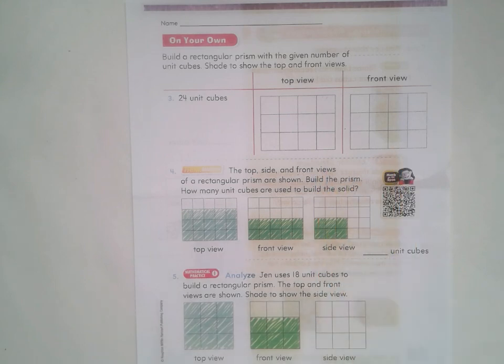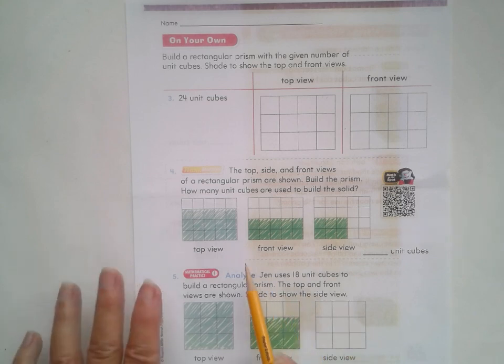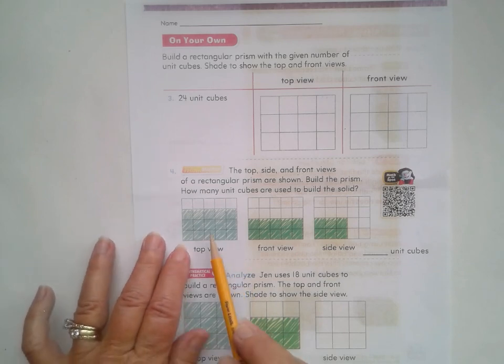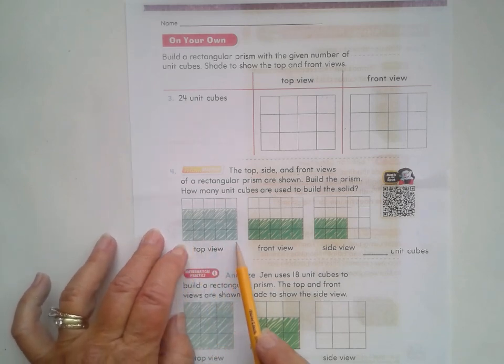Number 4, the top, side, and front views of a rectangular prism are shown. Build the prism. How many unit cubes are used to build the solid? So this is the top view. This one you can see that you can have a row of 5.